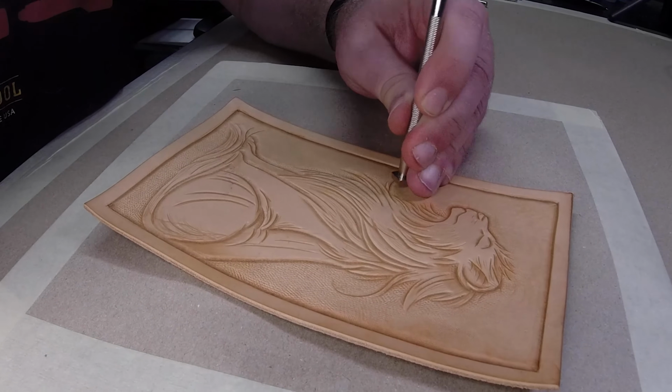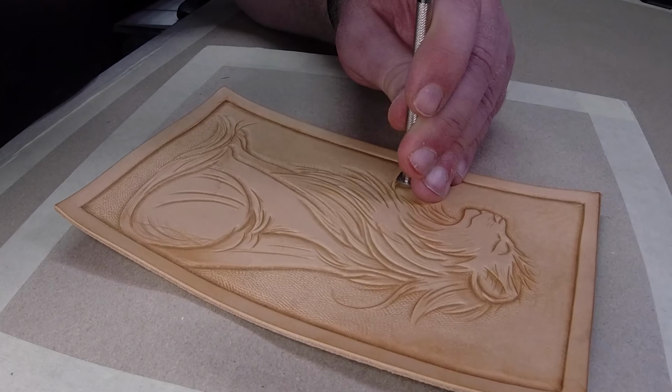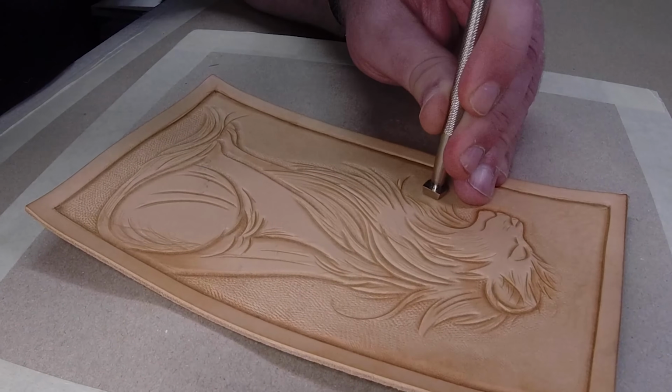Then I'm going to drop down under his chin. If that light source is above him, then his chin's going to be throwing a pretty heavy shadow.